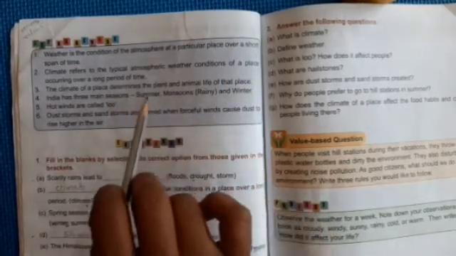Point 4 is, India has 3 main seasons: summer, monsoon, which means rainy season, and winter. Point 5 is, hot winds are called loo.